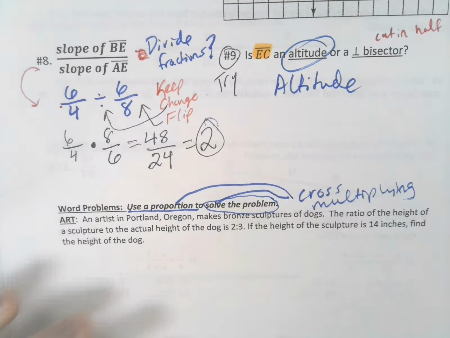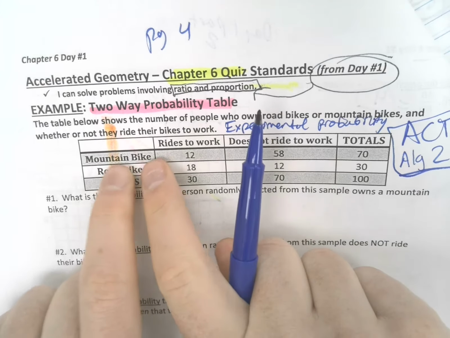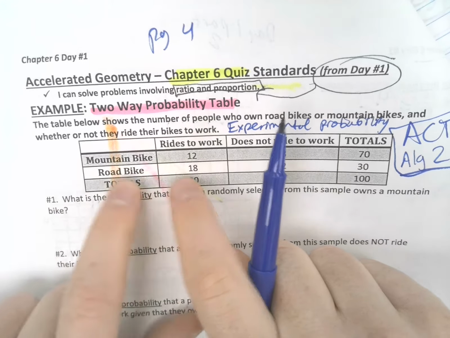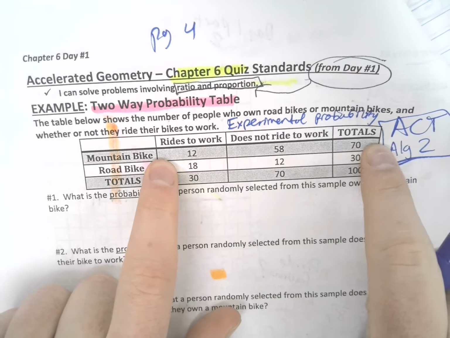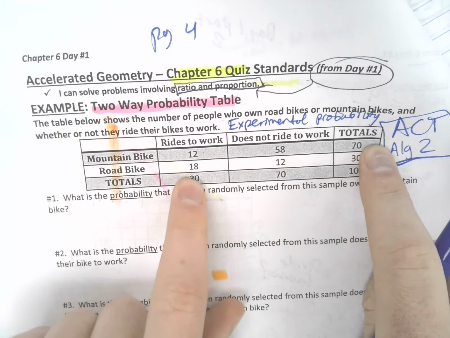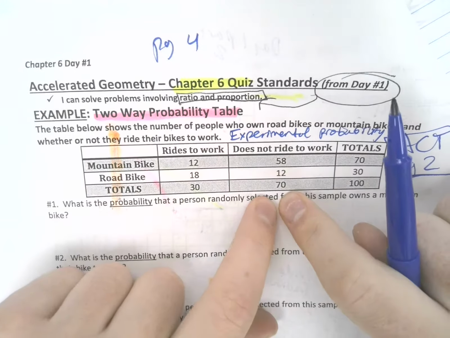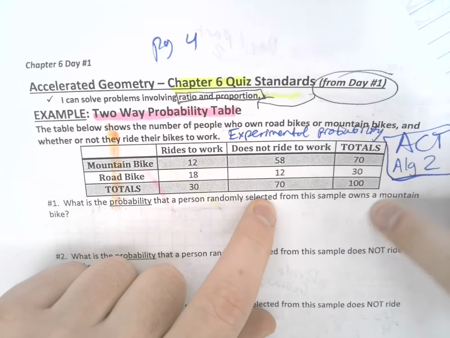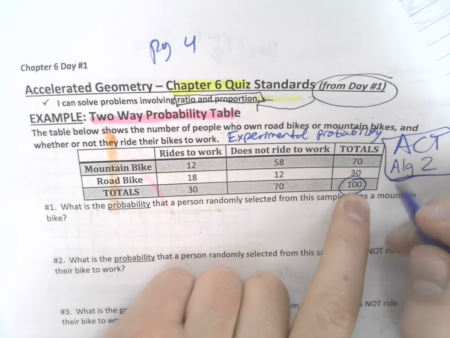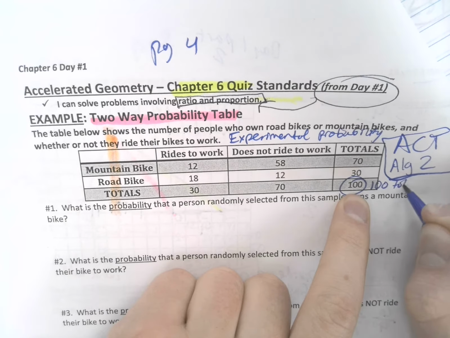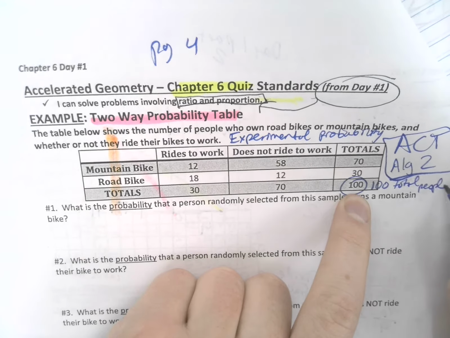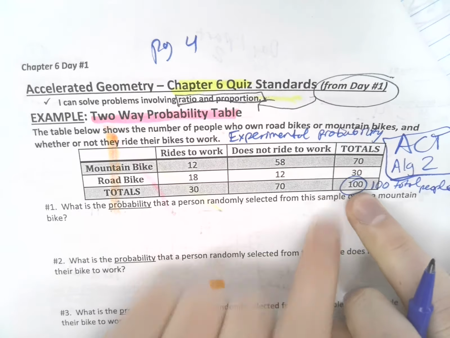So for example, they're going to give you 2 different categories. In this case, we've got how many people are riding mountain bikes, how many people are riding road bikes, and when they ride them. Rides to work, does not ride to work, and then here's our total. And we can see, first and foremost, 100 total people were interviewed for this, guys.